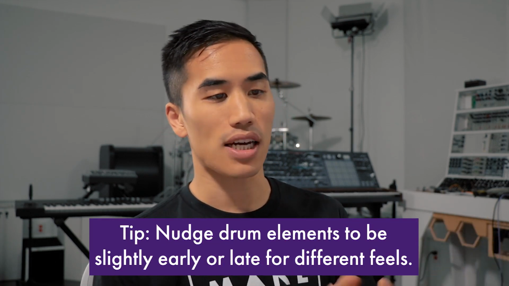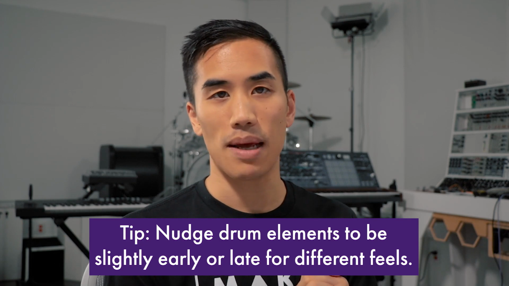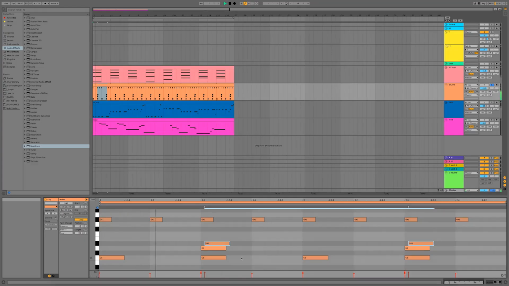And it's also a very human thing for claps to not be perfectly on beat. So this is definitely a pretty regular trick that I go to, is pushing the claps a little bit back, sometimes even a little bit forward, but it's little details like that that make your drum groove feel a little bit more alive and give it a bit more character.